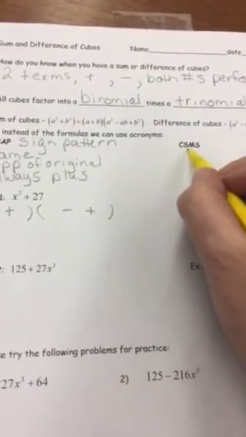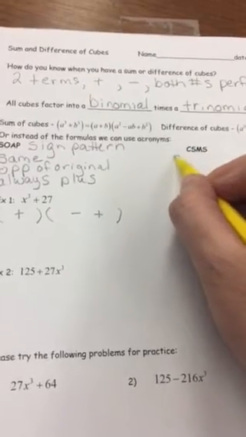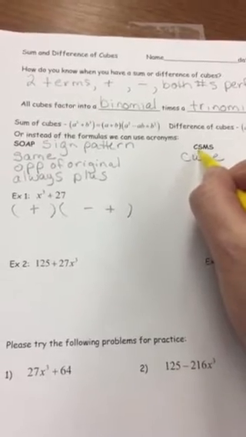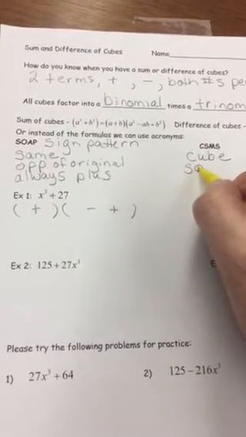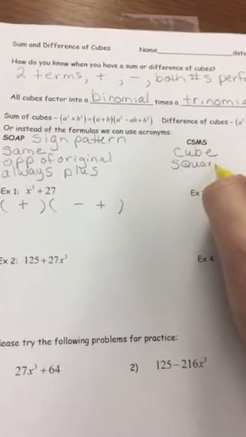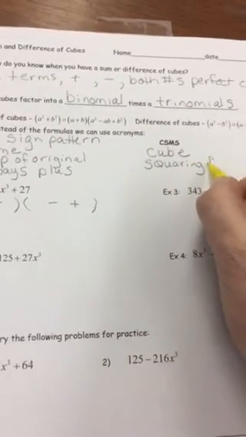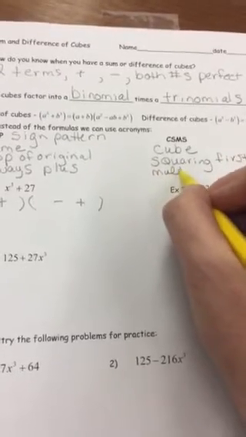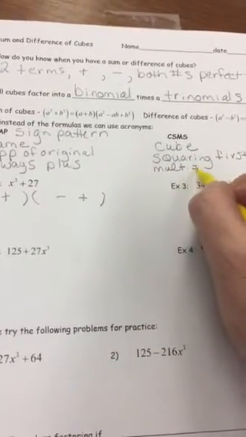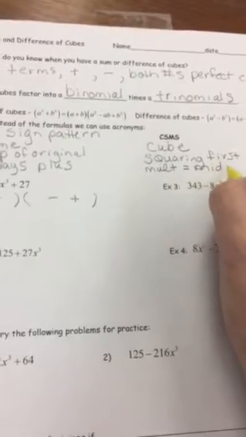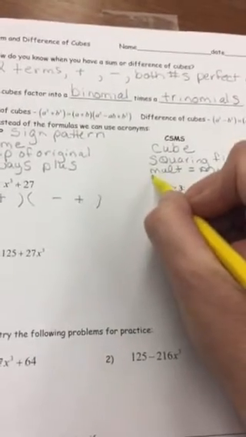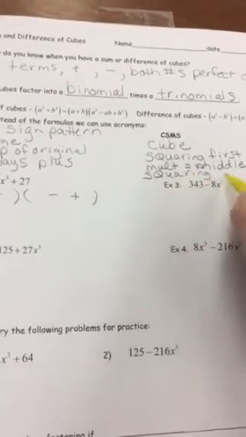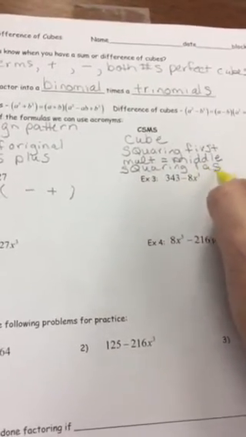So that's where we come to Cave Spring Middle School. And the C is going to be, I'm going to take the cube root. And then the S is going to be for squaring the first term. And the M is going to be multiply your two terms to make your middle term. And then the last S means I'm going to be squaring my last term.